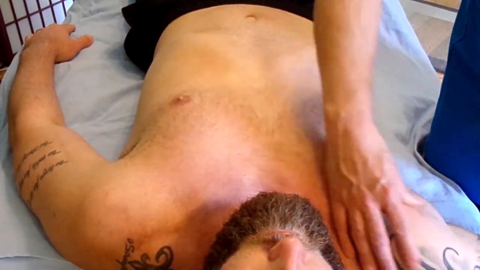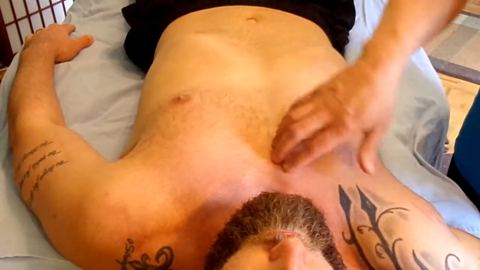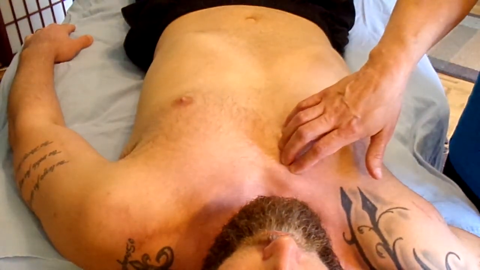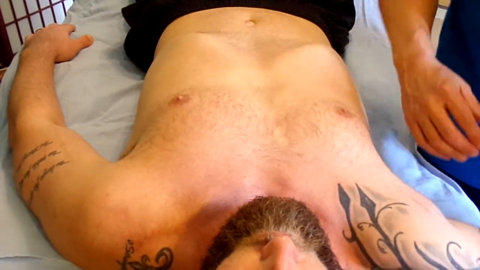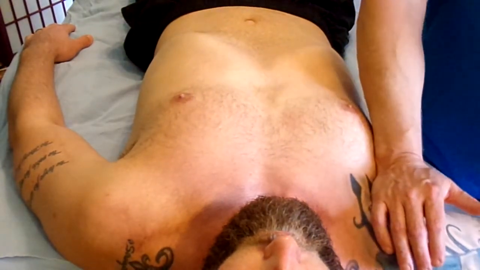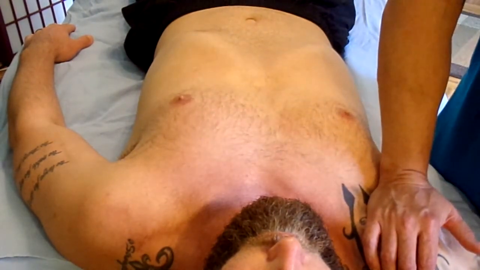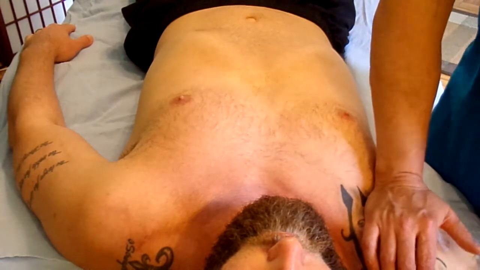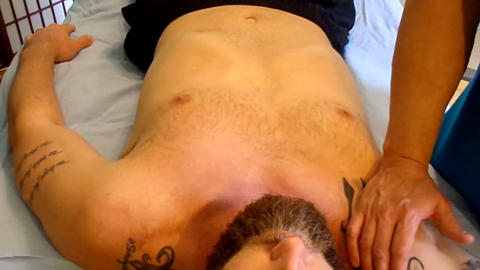Just follow the tendons, okay? If you can get into here safely with their consent, work along the sternal ridge, okay? But you can get a lot of work done right out here in a nice safe area with some nice rotation, some elevation.